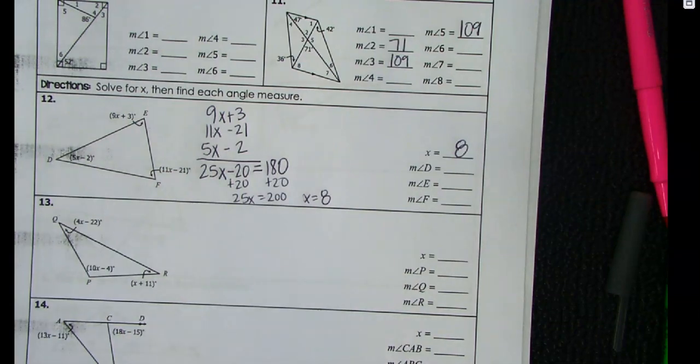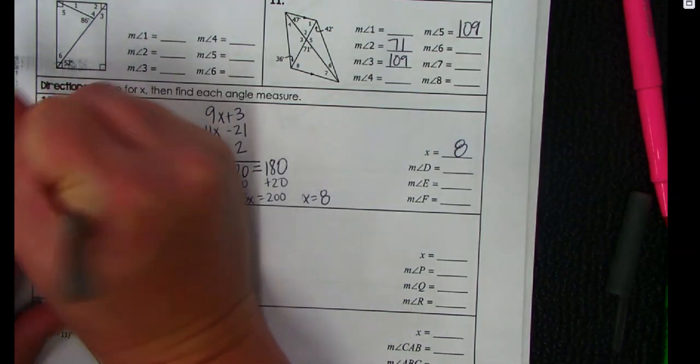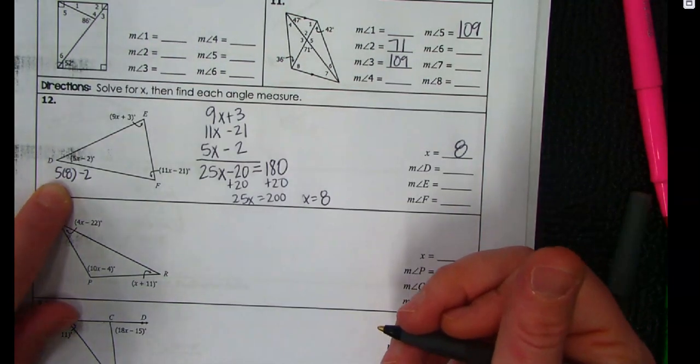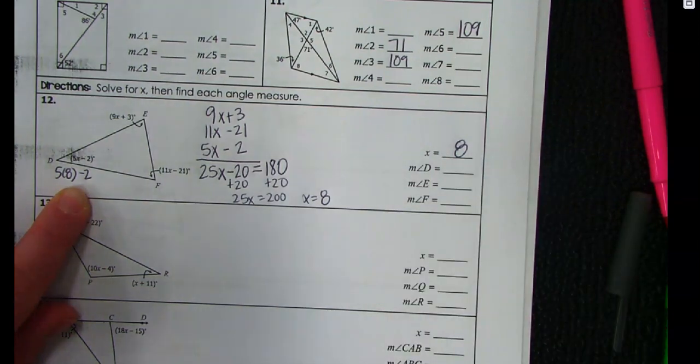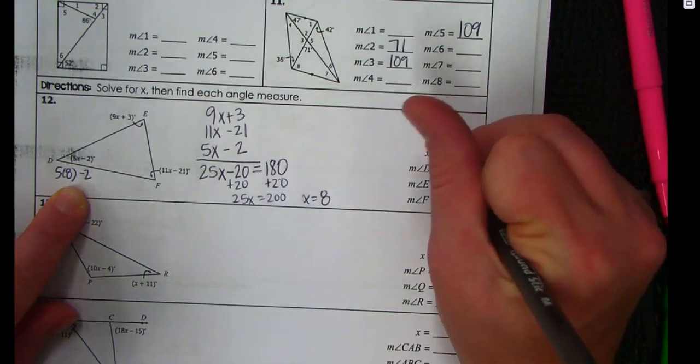I found x, and now it wants you to go back and find each angle. So what you're going to do is plug that in. You're going to have 5 times 8 minus 2. 5 times 8 is 40. I was just doubting myself. 40 minus 2 is going to be 38.